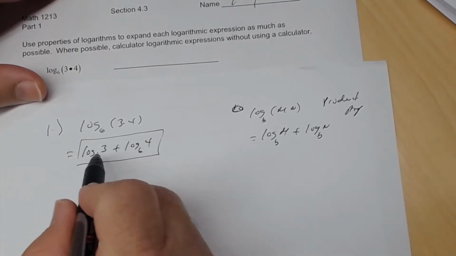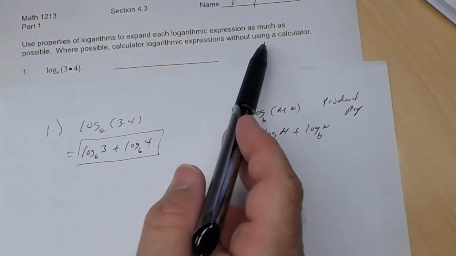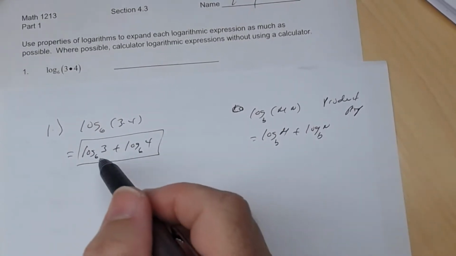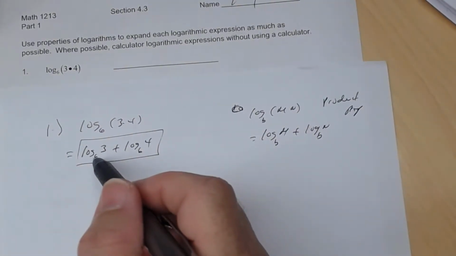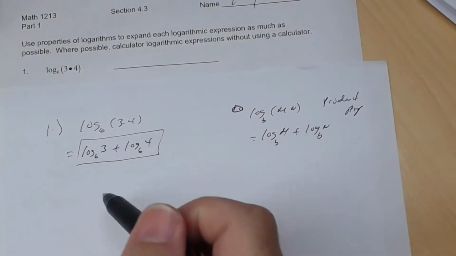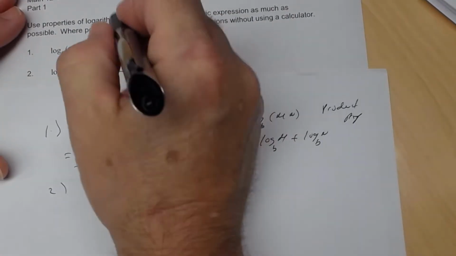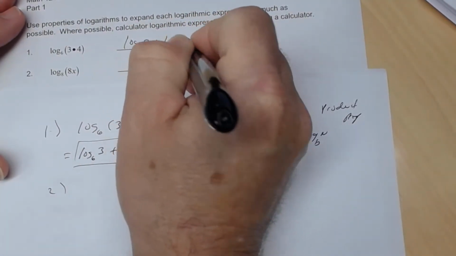You cannot simplify those two. Remember, you want to simplify if you can without using a calculator. You can't figure out what this is. 6 to what power is 3? There's no whole number that's going to equal 3. Okay, so number 1 is log base 6 of 3 plus log base 6 of 4.